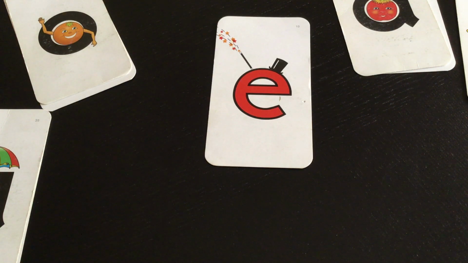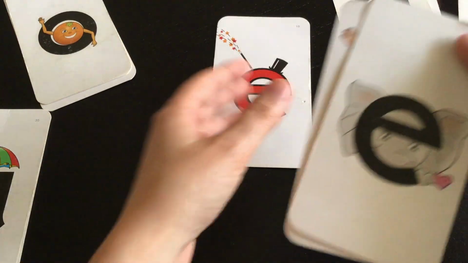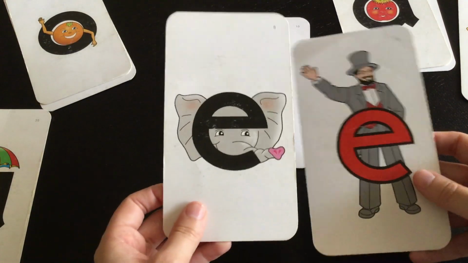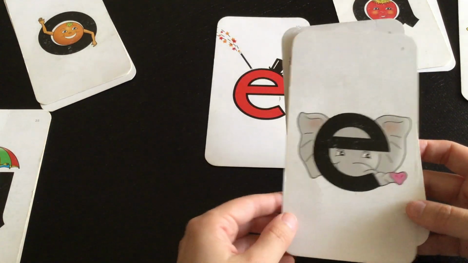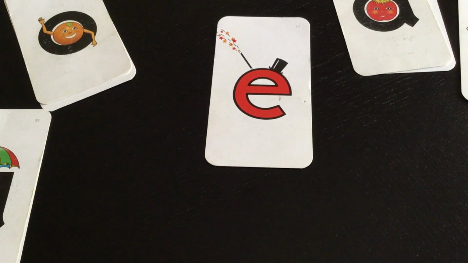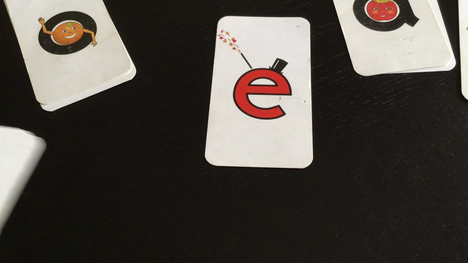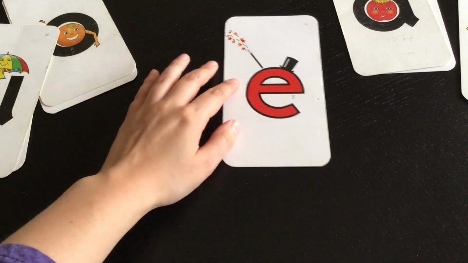Now, we see magic E with most of the vowels. Well, he works with all of the vowels. The one vowel we don't see him with a whole lot is Eddie Elephant and Mr. E. We see them together a few times, but they don't happen a lot. So we're not going to talk about those two today, but we are going to talk about the rest of our vowels and magic E.